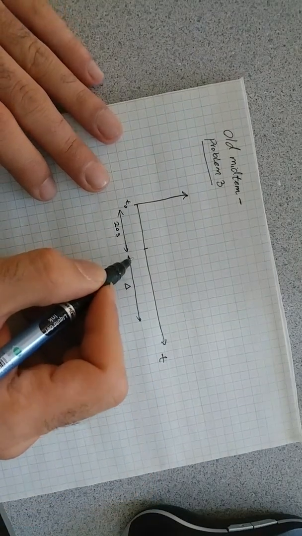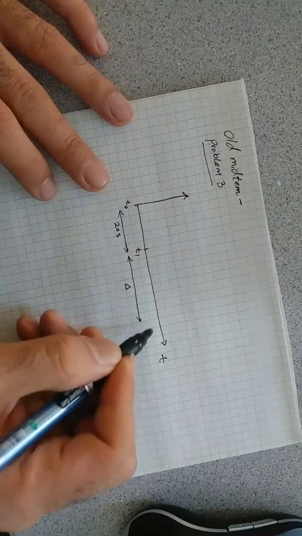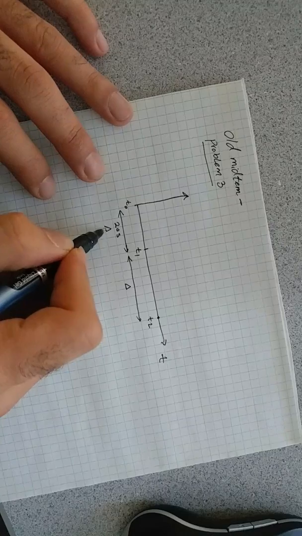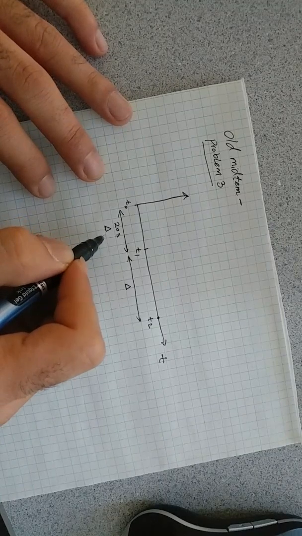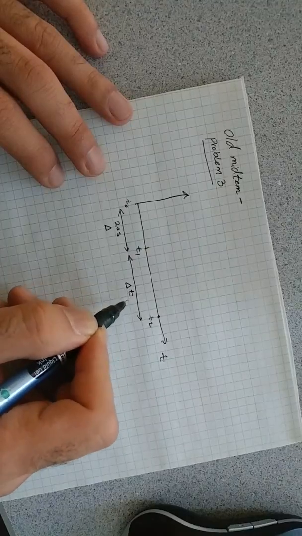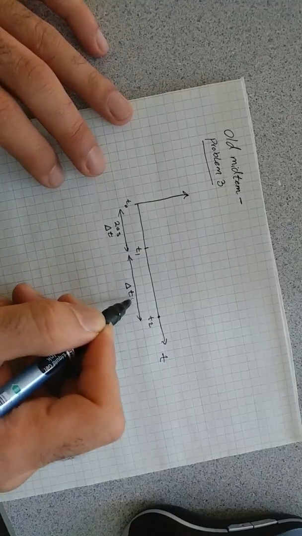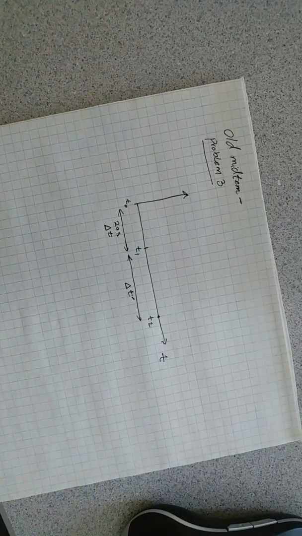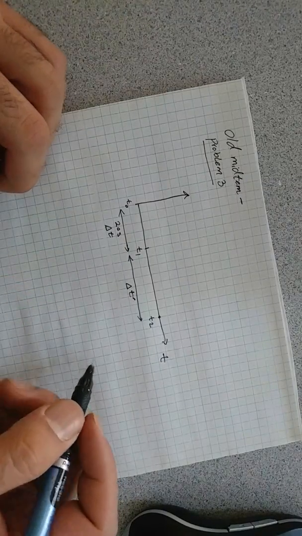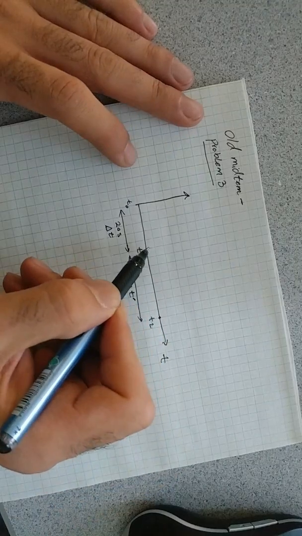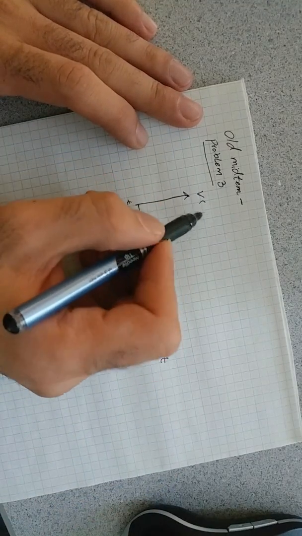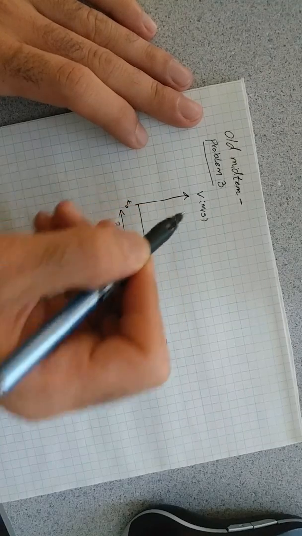let's call this one T0 at this point, and I call this one T1, and it ends at T2, and we call this one delta T. Oh, maybe we don't need, actually this is a delta T and delta T prime, something like that. We'll see. I'm just doing it as I go, so if something comes up I may change these things. And this is velocity first.